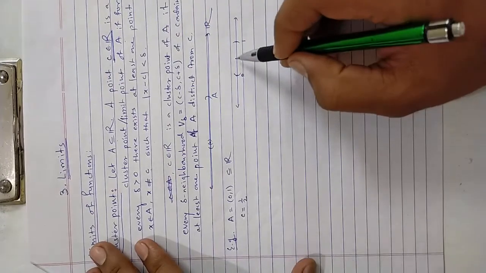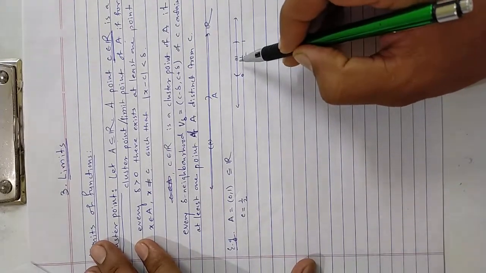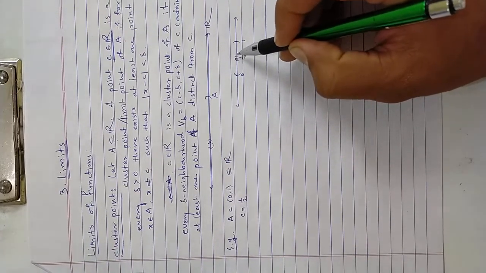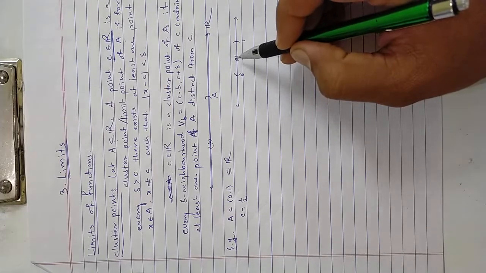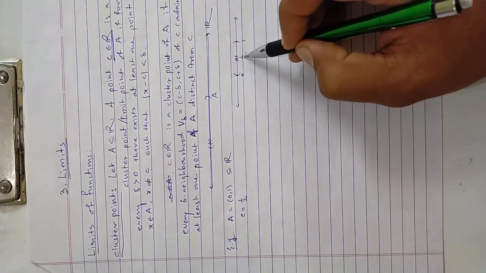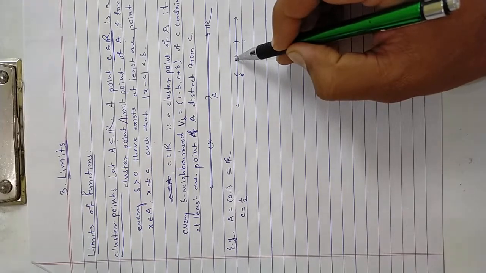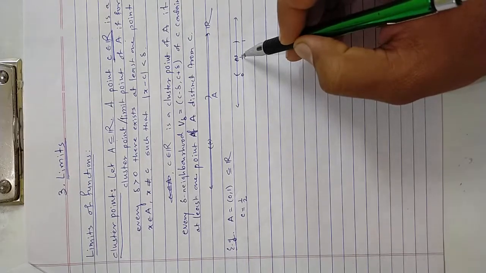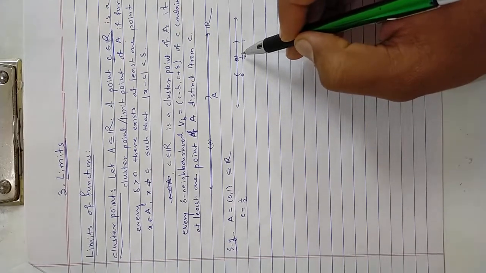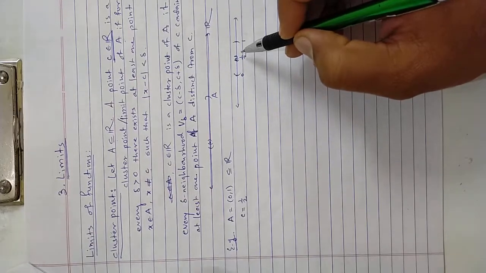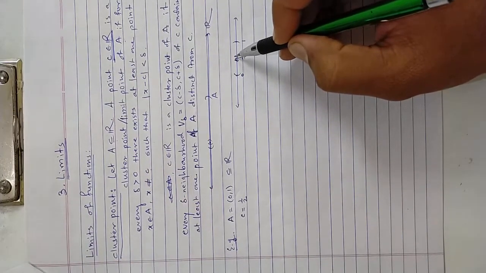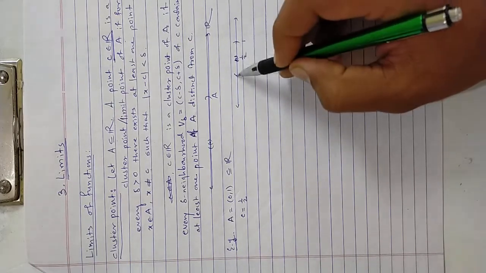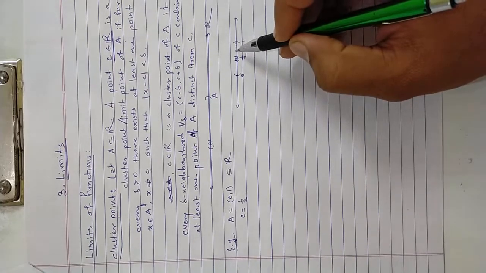Definitely yes, because however small the neighborhood I draw, for any delta greater than 0, delta meaning the radius of the neighborhood drawn around the point C, however small the neighborhood I draw about the point 1 by 2, there are infinitely many points of set A which fall inside this very small neighborhood, because the interval 0 to 1 itself contains infinitely many real numbers, right?